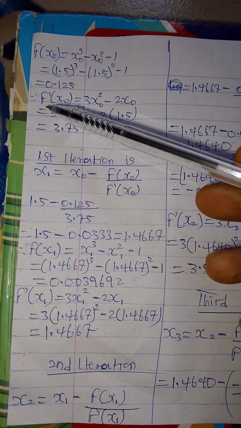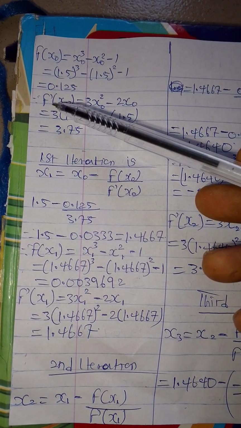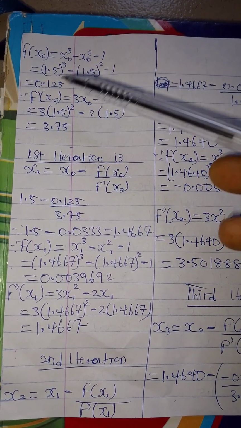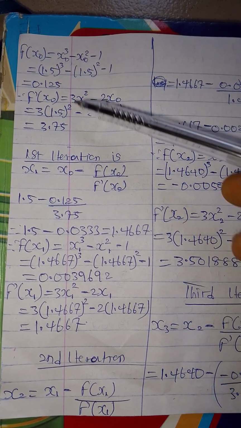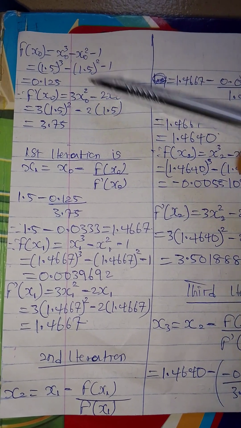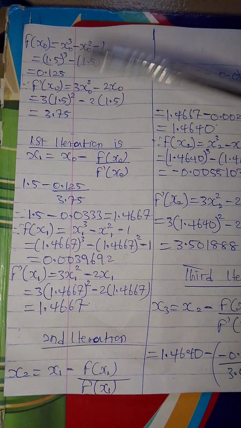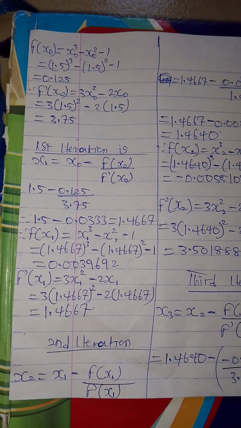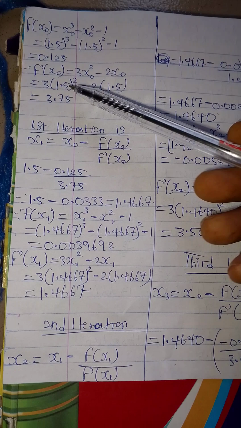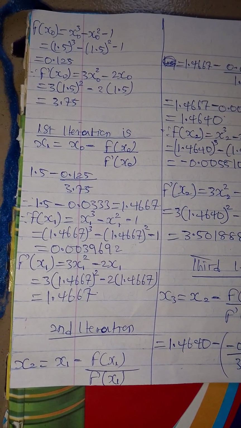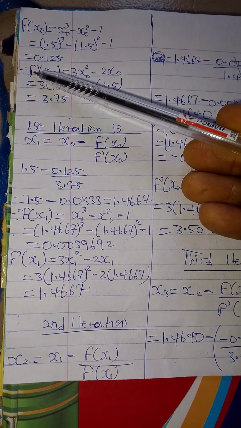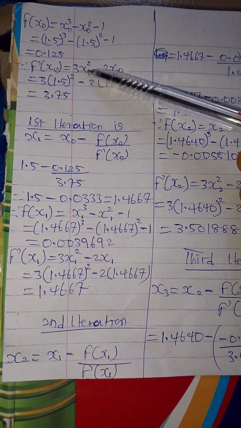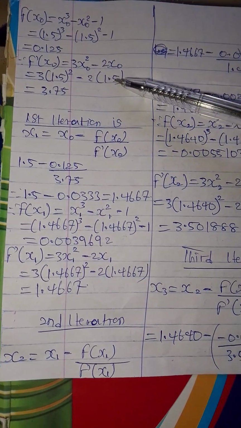Now after doing that, what we do next is find f prime of x naught. So I have to differentiate f(x). Differentiate x cubed is 3x squared, minus differentiate x squared is 2x. Differentiate minus 1 becomes 0, because it is a number with no alphabet. That's the rule of differentiation. After differentiating, what to do next? Put the value of x naught in the differentiation. So that becomes 3 bracket 1.5 all squared minus 2 bracket 1.5.